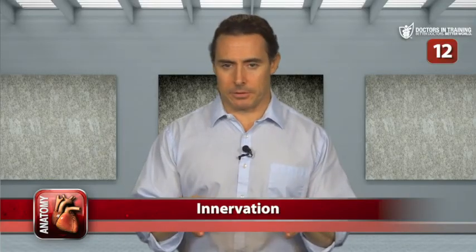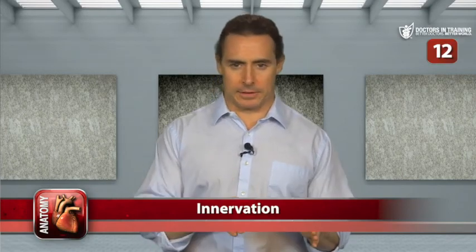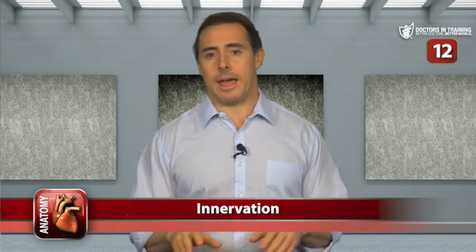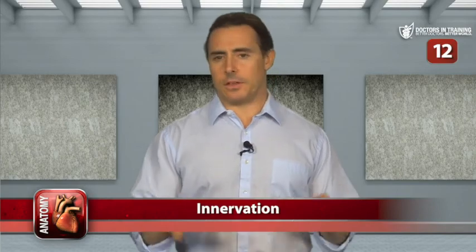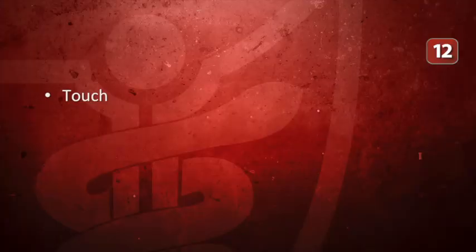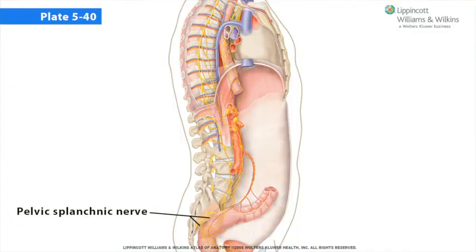Visceral afferent fibers supplying the abdominal organs follow the thoracic and lumbar splanchnic nerves, the vagus nerve, and the pelvic splanchnic nerves back to the central nervous system. These visceral afferents carry information such as touch, temperature, chemosensation, stretch, and pain. Pain fibers from the distal half of the sigmoid colon and the rectum follow the pelvic splanchnics. Pain fibers from the remaining abdominal organs, however, follow the sympathetics that innervate these organs.